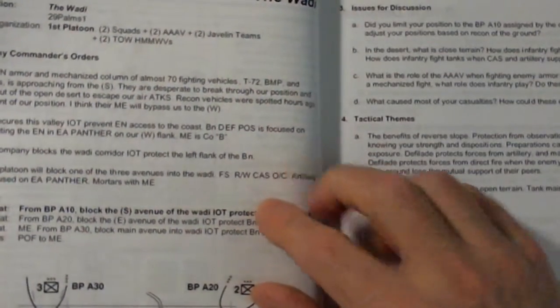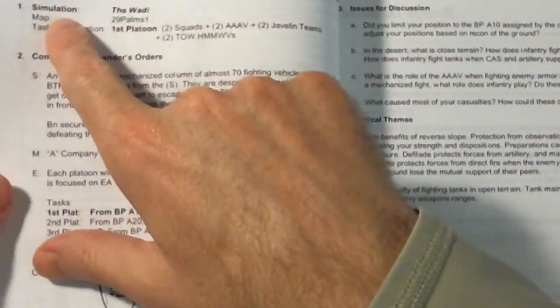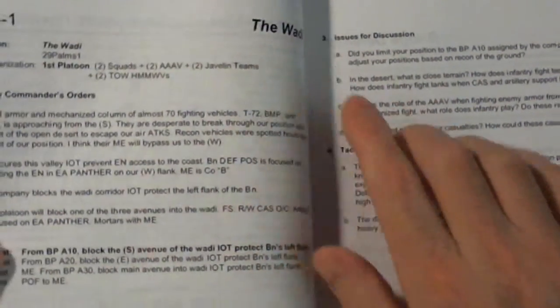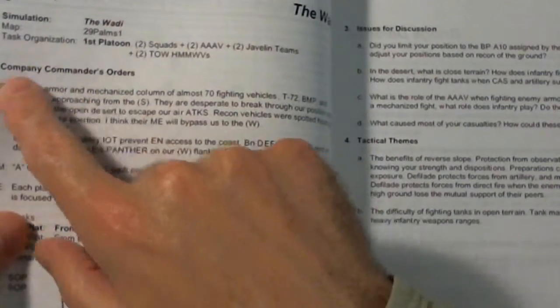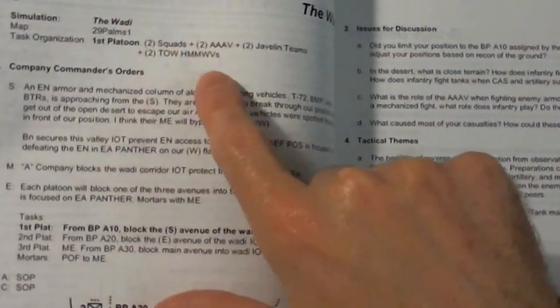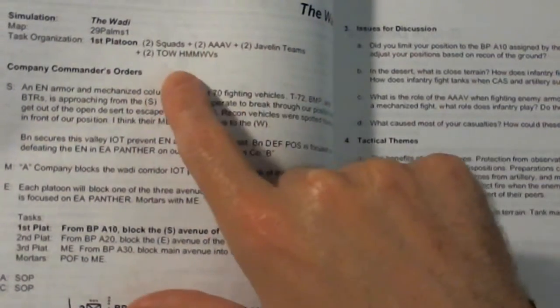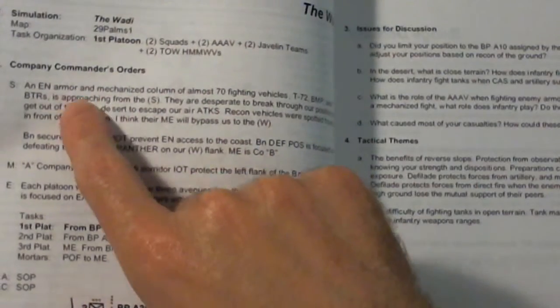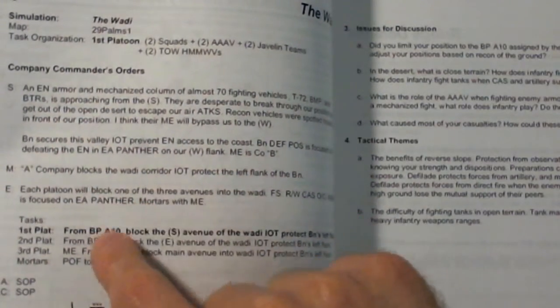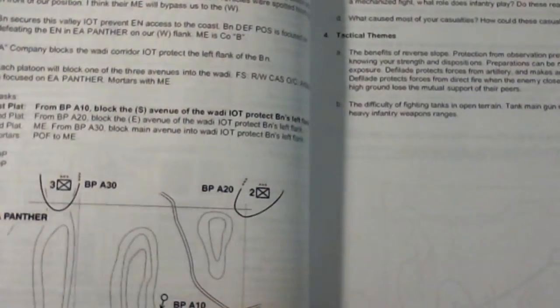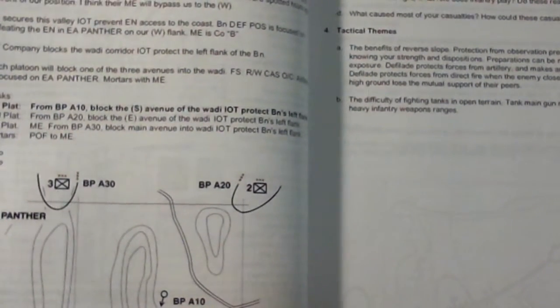So I'm looking here at Fight 4.1, named the Wadi. It has a task organization at the squad and team level. And then it has a situation and a mission and execution and tasks. It has a sketch.